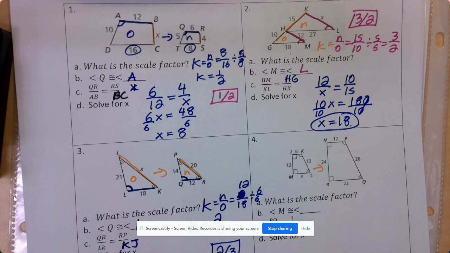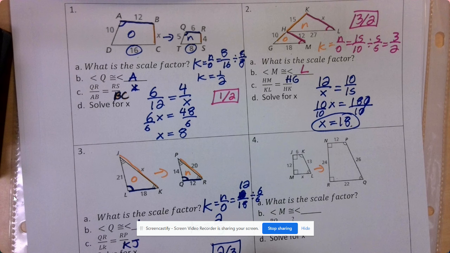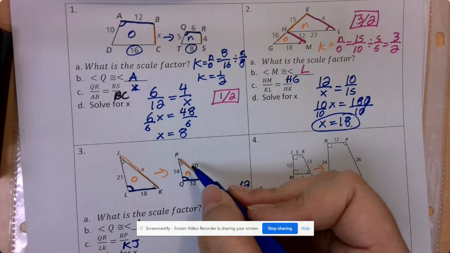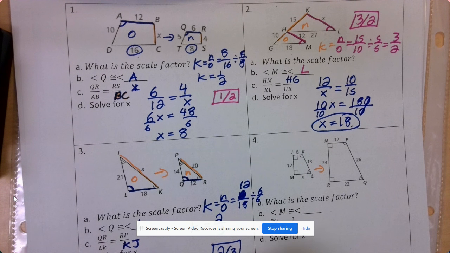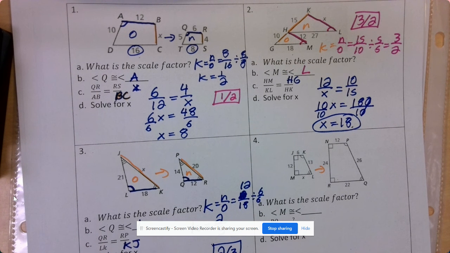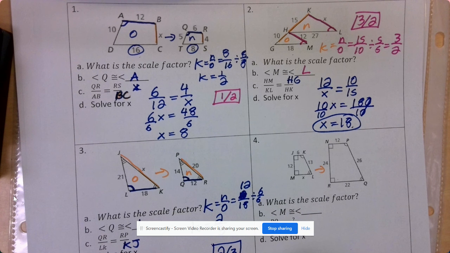Okay, and then we can set up a proportion. So we would have 12 over 18 is equal to 20 over x. Then we're going to cross multiply. Everybody remember that means our butterfly, so we cross multiply and divide.